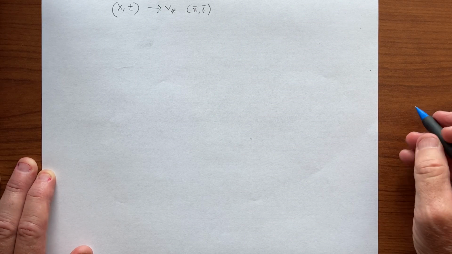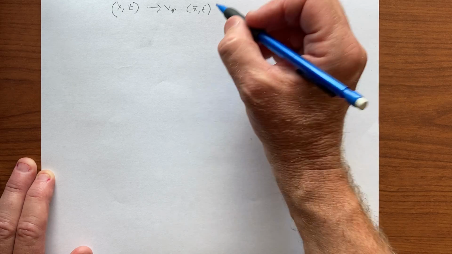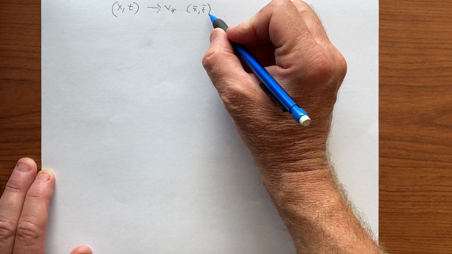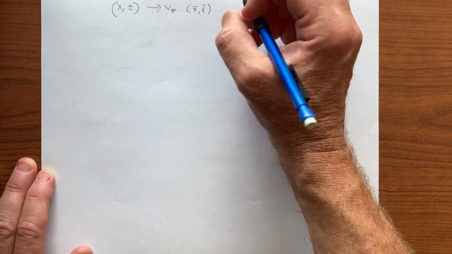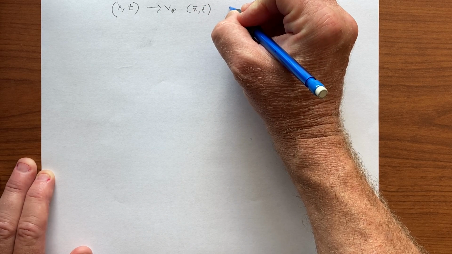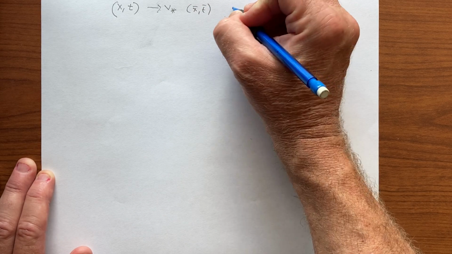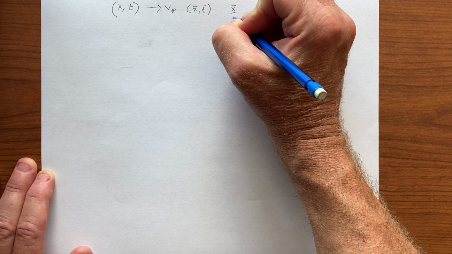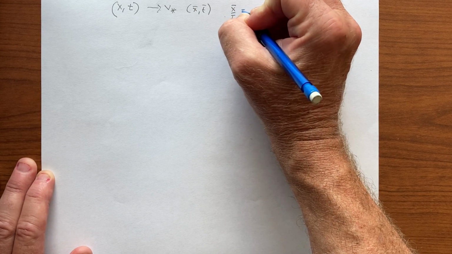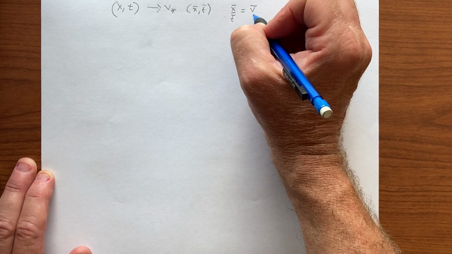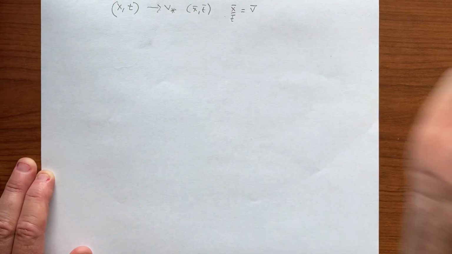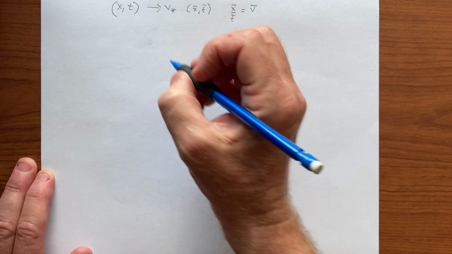And there is an object that is measured in x bar, t bar to be moving at speed v bar. So x bar over t bar is equal to v bar. So v bar is the speed of the object from the perspective of x bar, t bar.